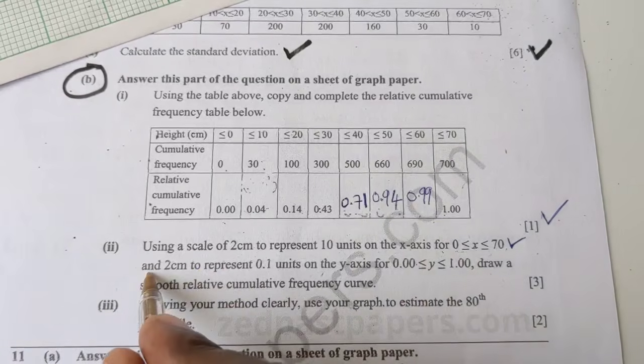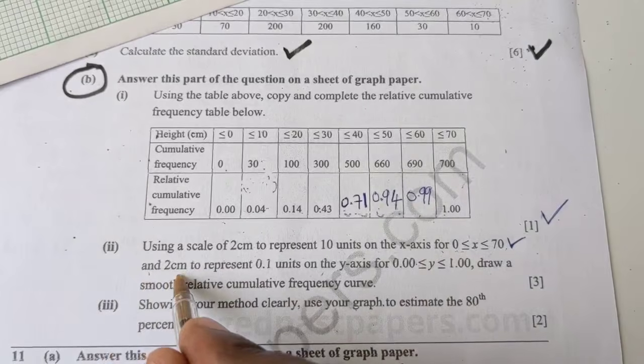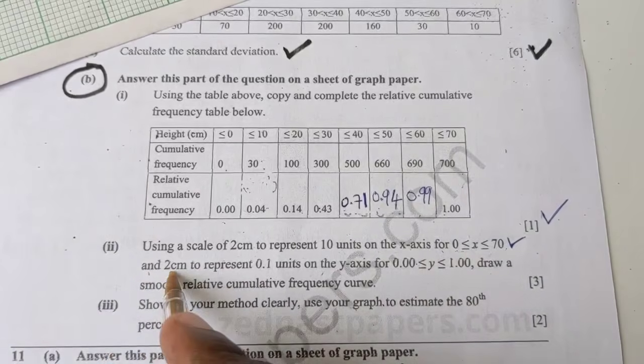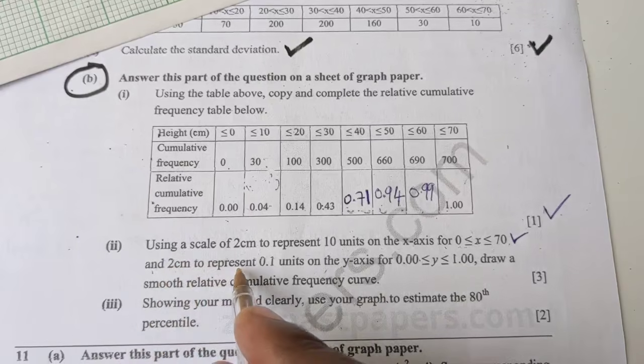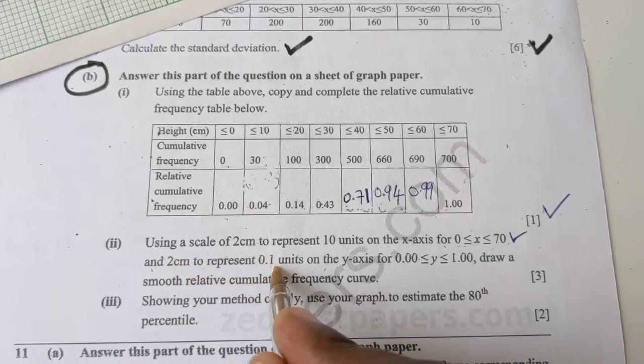So we come to this one. And 2 centimeters, again, one box. So I said one box is 2 centimeters, 2 centimeters to represent 0.1 unit. Okay?